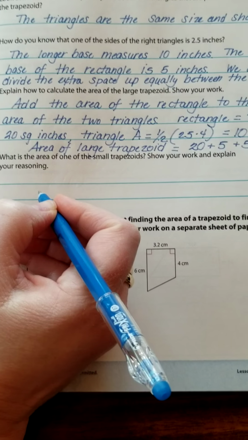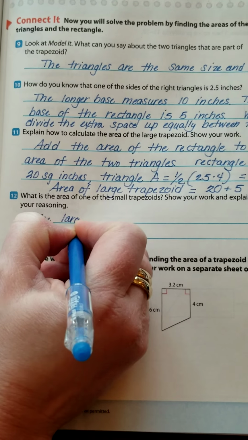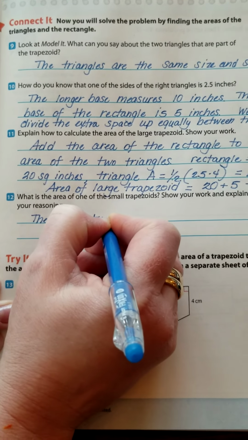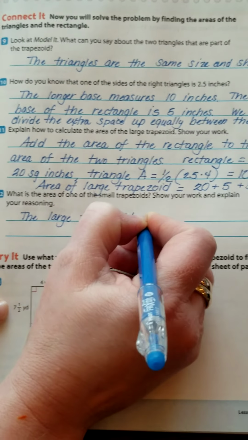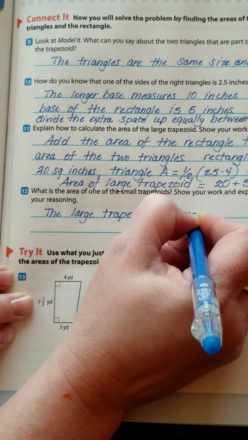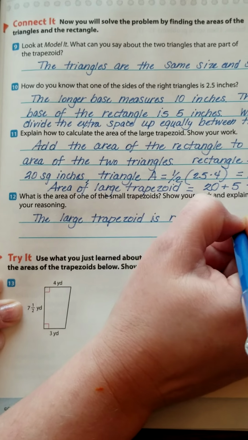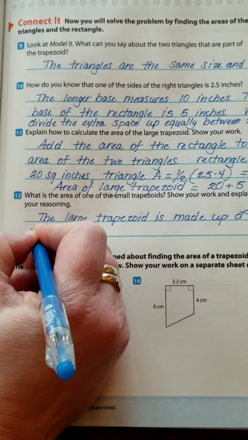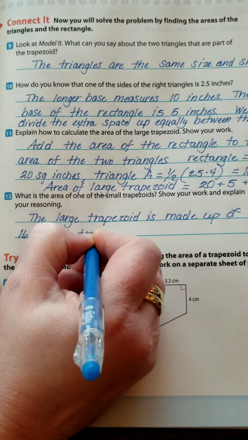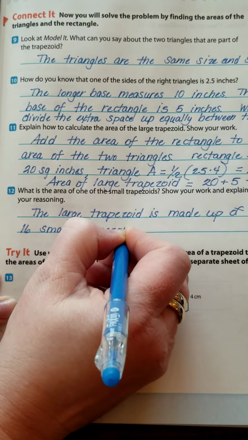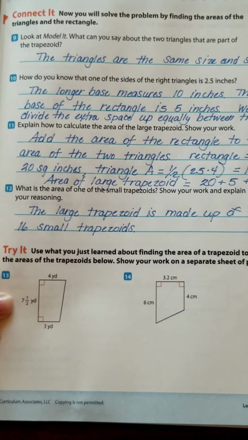The large trapezoid is made up of 16 small trapezoids. So now we just do some dividing.